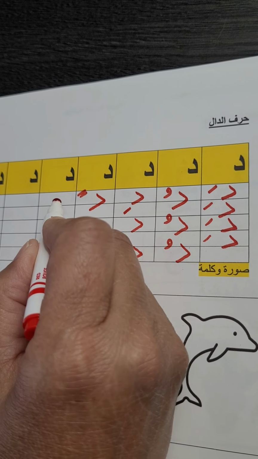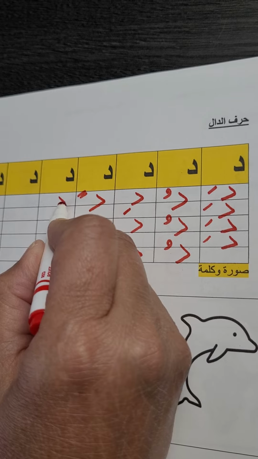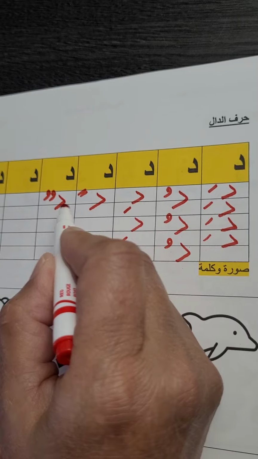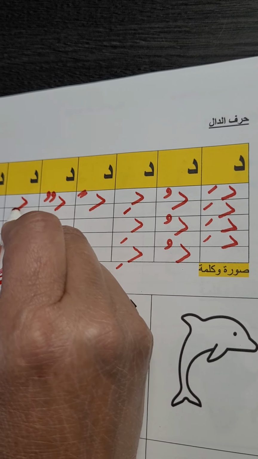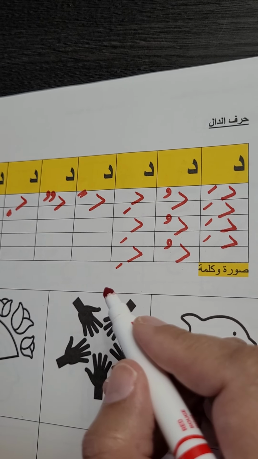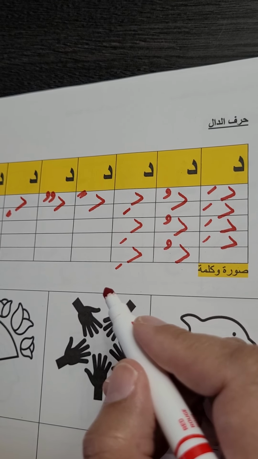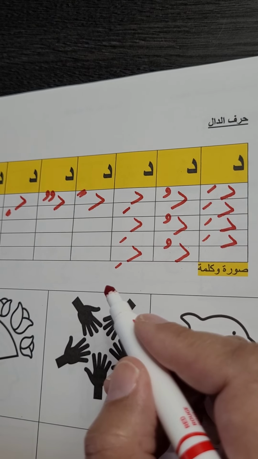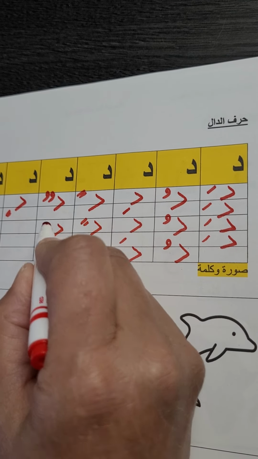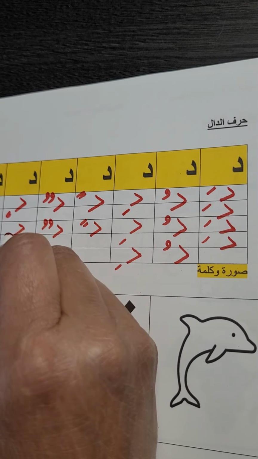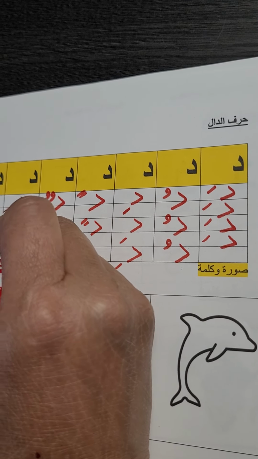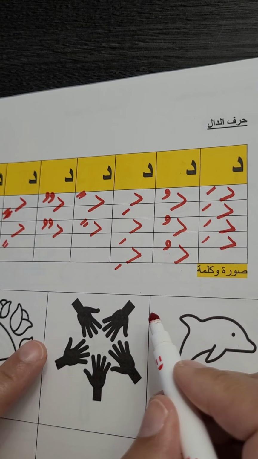Now with double tanween: dan. Why do they call it tanween? Because when you put extra Fatha or extra Dhamma or extra Kasra and you spell the word, you hear the sound of noon. But in reality, you don't write noon, just spell it. So dan, dun, din. When I'm saying it, you can hear the noon sound, but there is no letter noon.